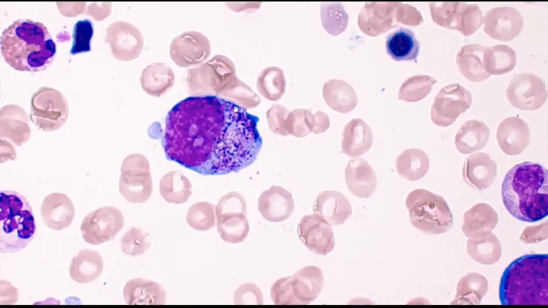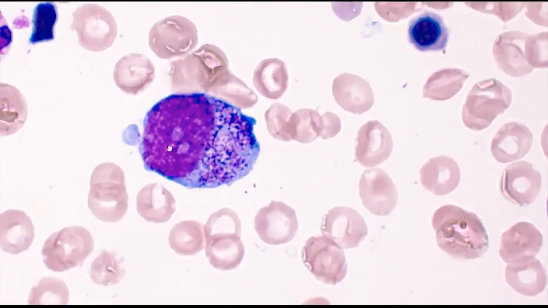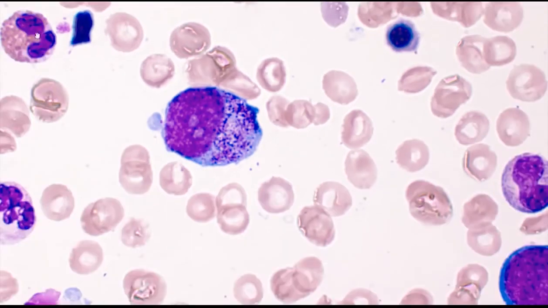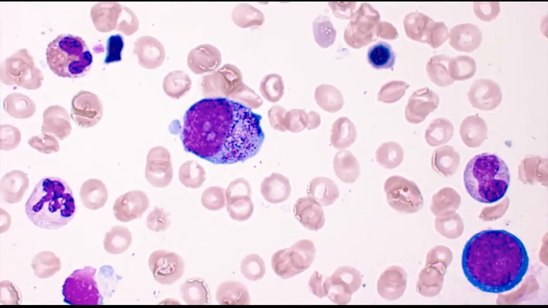And that's a myeloid cell, but not the earliest one because we do have granulation in it. So that's called promyelocyte. This is an orthochromatic normoblast right here, and that's the segmented eosinophilic granulocyte.